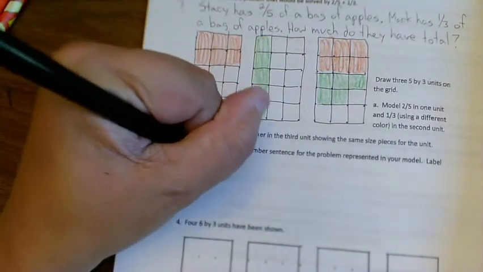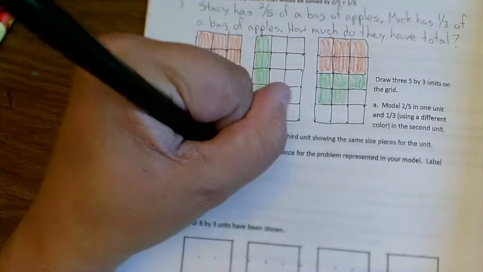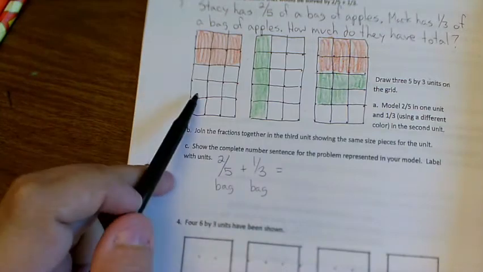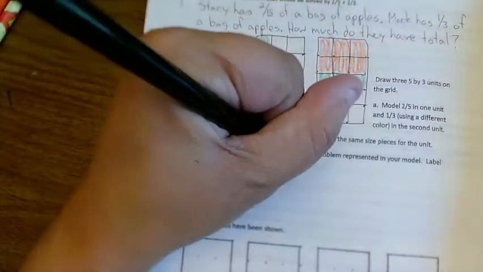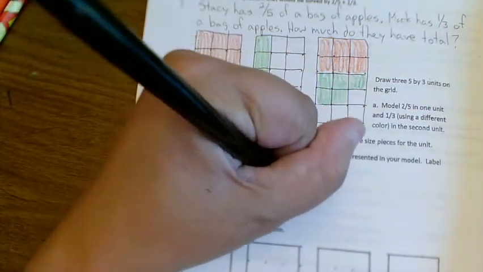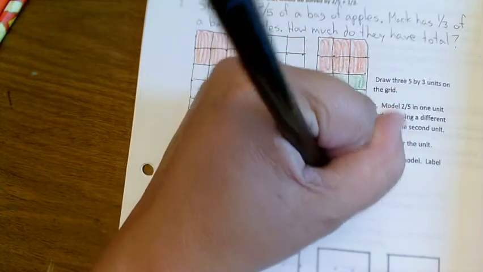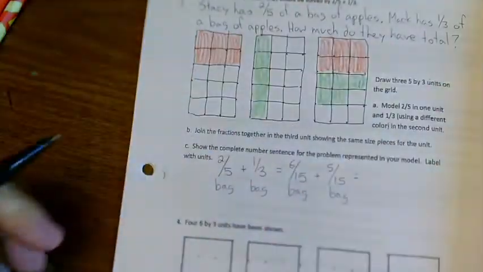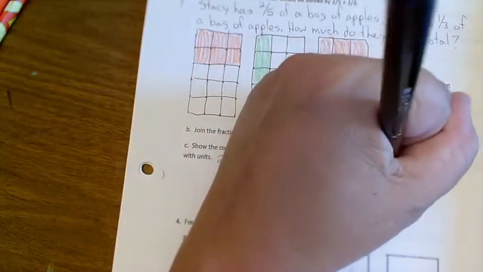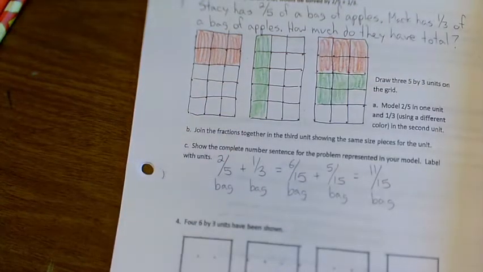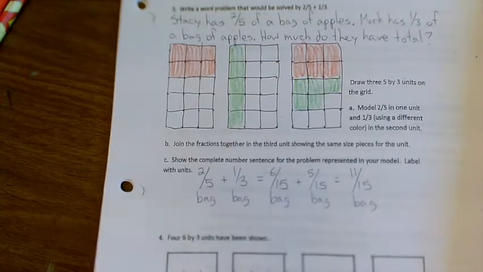Okay, so show the complete number sentence with units. So we started with 2/5 of a bag of apples plus 1/3 of a bag of apples. And that is equal to 2/5 changed into 6/15. And 1/3 changed into 5/15. So that is a total of 11/15. Okay, so 11/15 for that one.